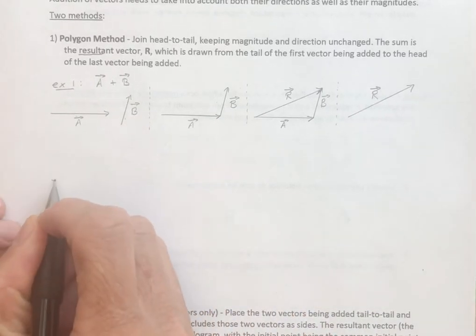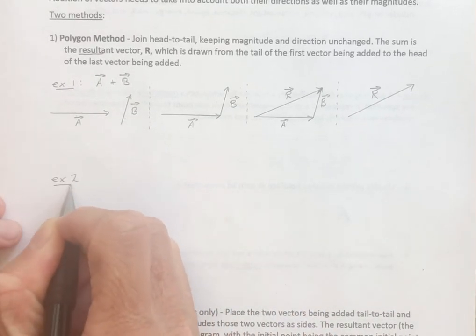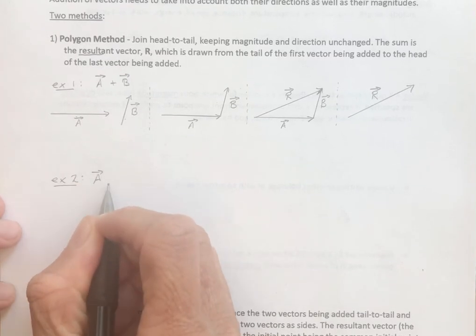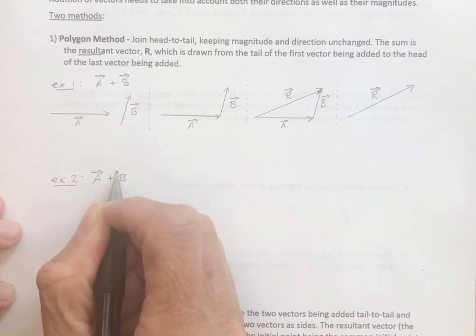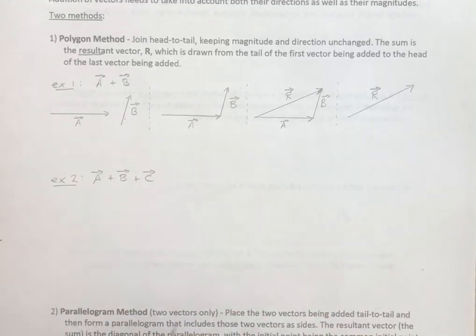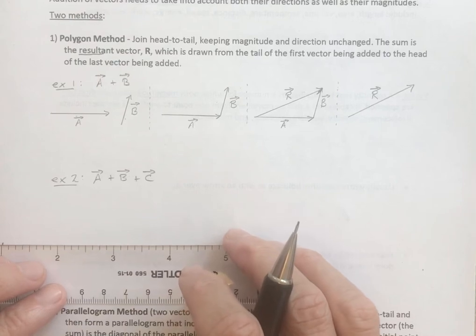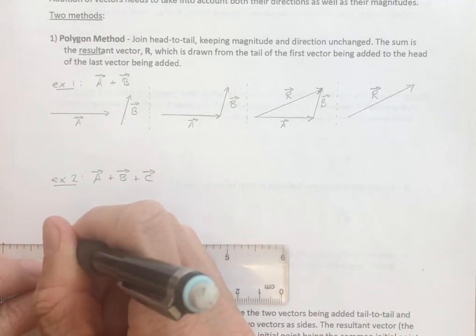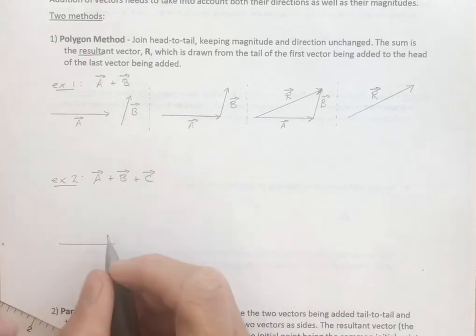Let's take a look at 3 vectors, and I won't get quite as precise with this one, reasonably precise. Vector A plus vector B plus vector C. Let's add up these 3 vectors. We'll make A the same size and direction, so there's A.